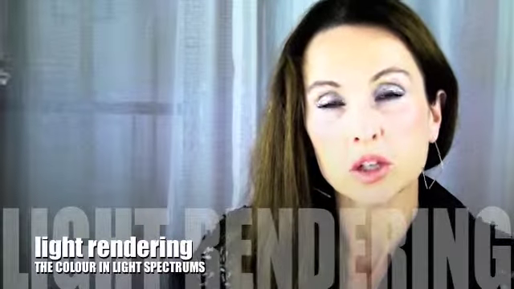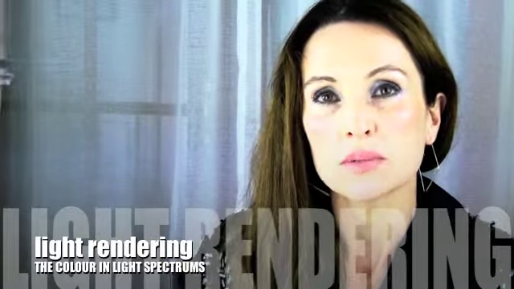It is important that you become familiar with these four light types because of the colour of light that they do emit.